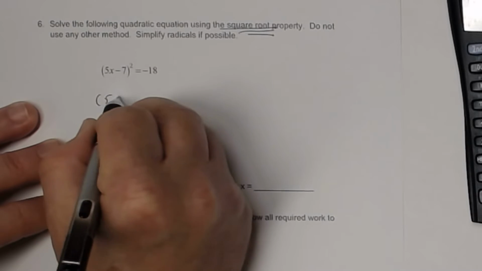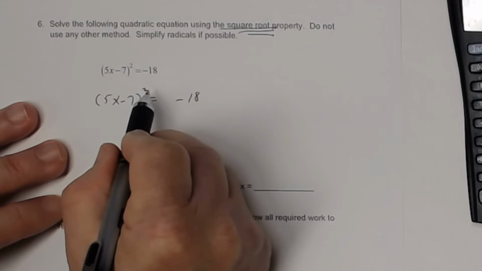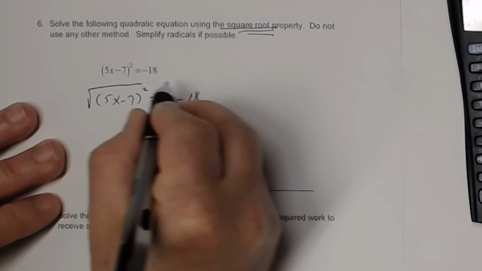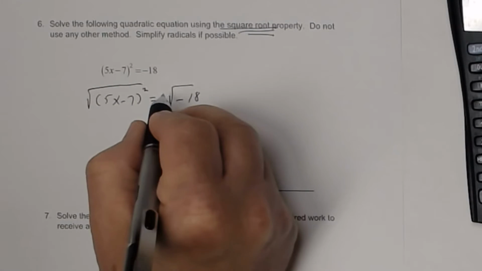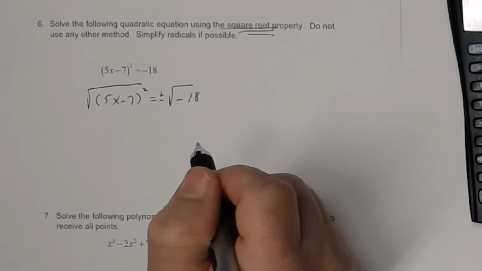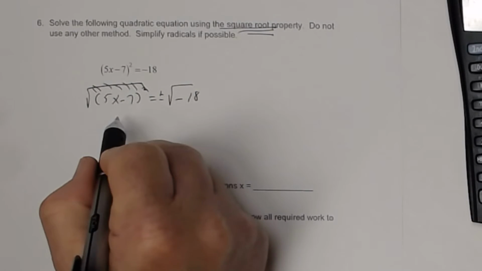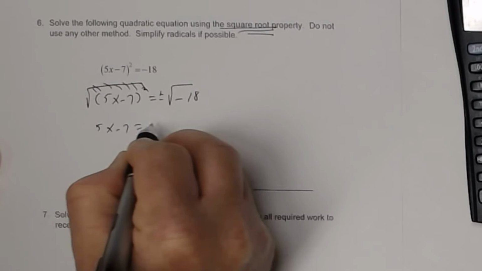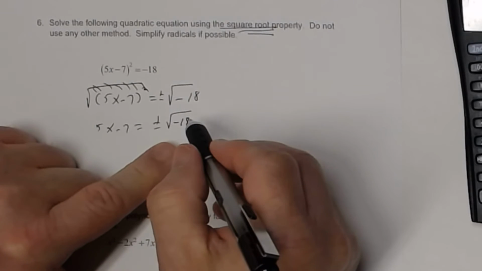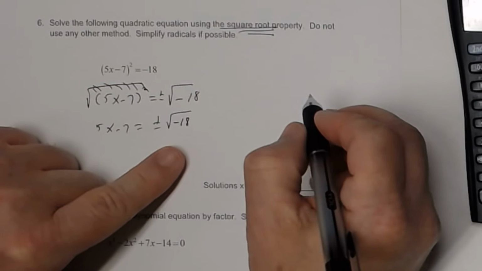So then the next thing you had to do was to get rid of this squaring function here. So the opposite of squaring is to square root. So I'm going to take the square root of both sides. But remember, whenever you take the square root of both sides, we have to end up with a plus or minus on one of the sides. And so the square root function and the square function undo each other. So you get 5x minus 7 equals plus or minus the square root of a negative 18. Now, remember, the square root of a negative 18 is not a real number, but you can go further with this because you learned about imaginary numbers.